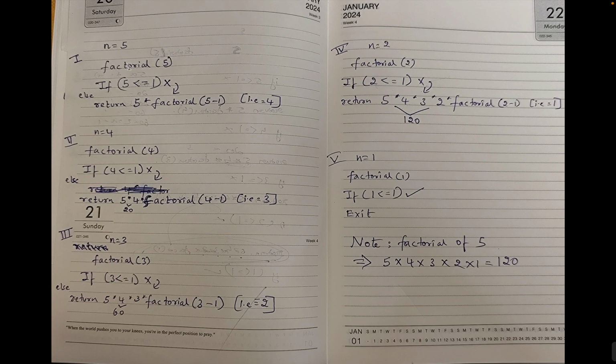This iteration, this part is over. We'll go back to the next iteration. Next, again, factorial is 4. Then if 4 is less than or equal to 1, again it's not true. Then return 5 into 4. This particular value again gets stored here: 5 into 4 into factorial of 4 minus 1, that is 3. Now keep in mind, the compiler will not display this 5 into 4. It can understand only the final answer, which is 20. 20 into factorial of 4 minus 1, that is 3.